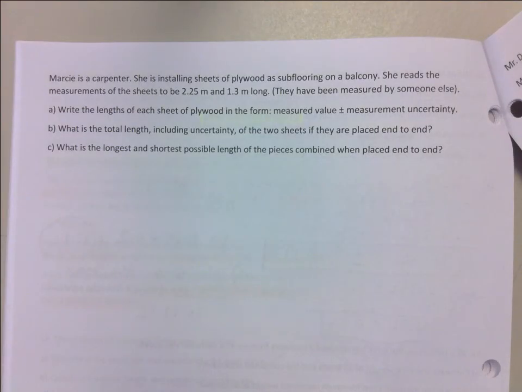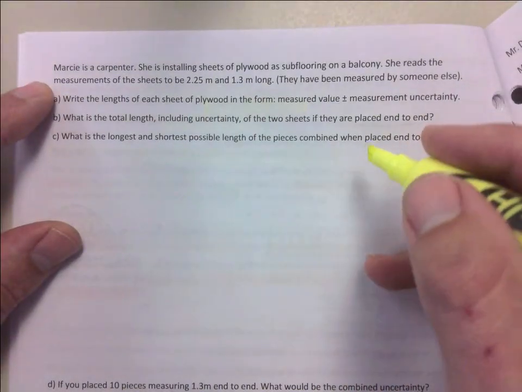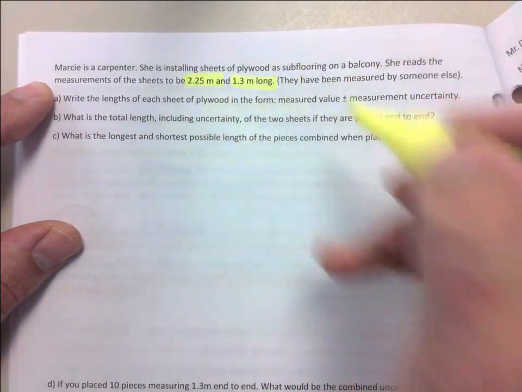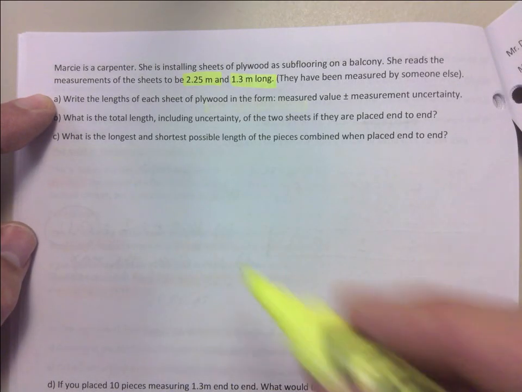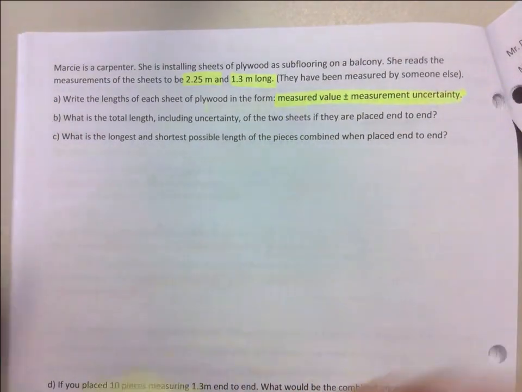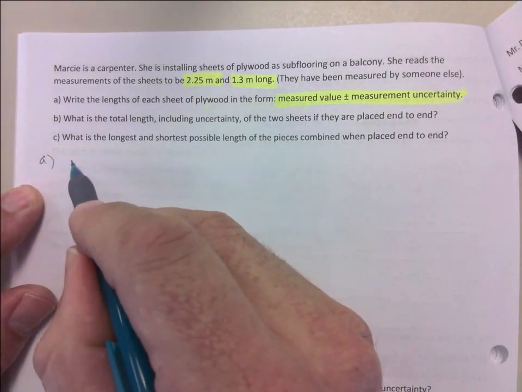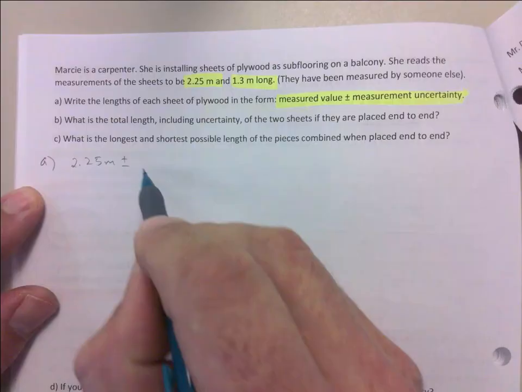We'll go on to the next part. Okay, Marcy's a carpenter. She's installing sheets of plywood. She reads the measurement as 225 by 1.3 meters long, right? They were both measured by someone else. What's the length of each plywood in the form measured value plus or minus uncertainty? Okay, so they want you to state each and every one like this, okay? Plus or minus the uncertainty.